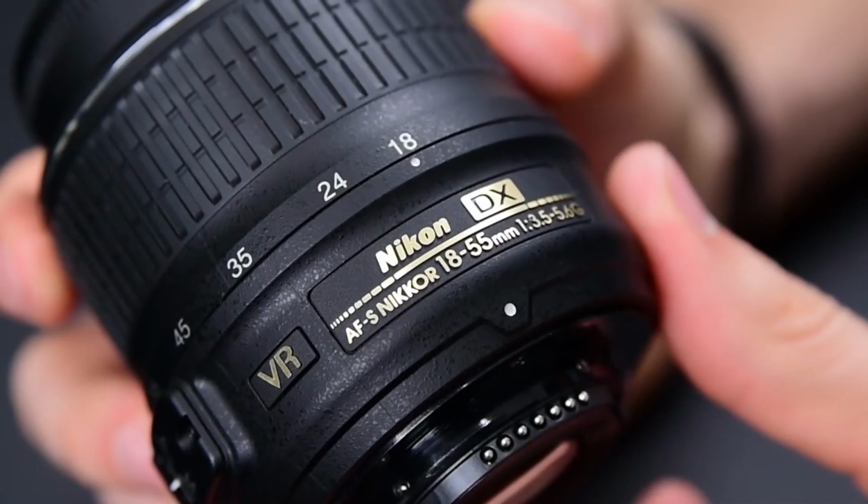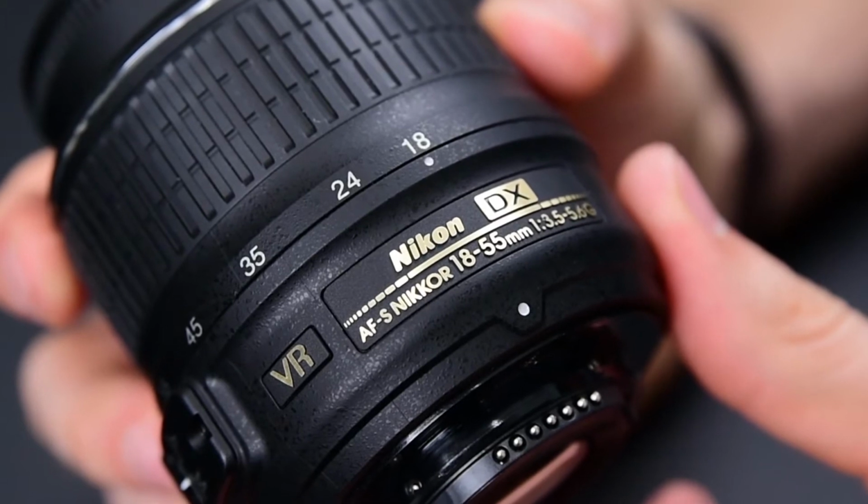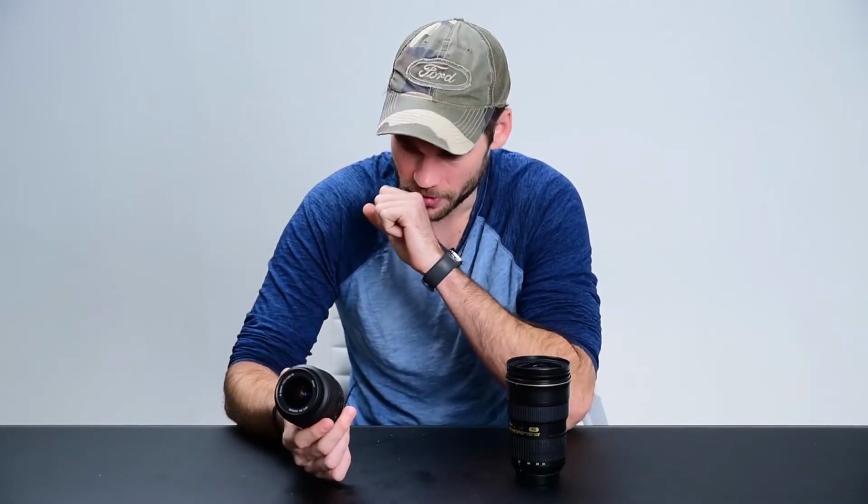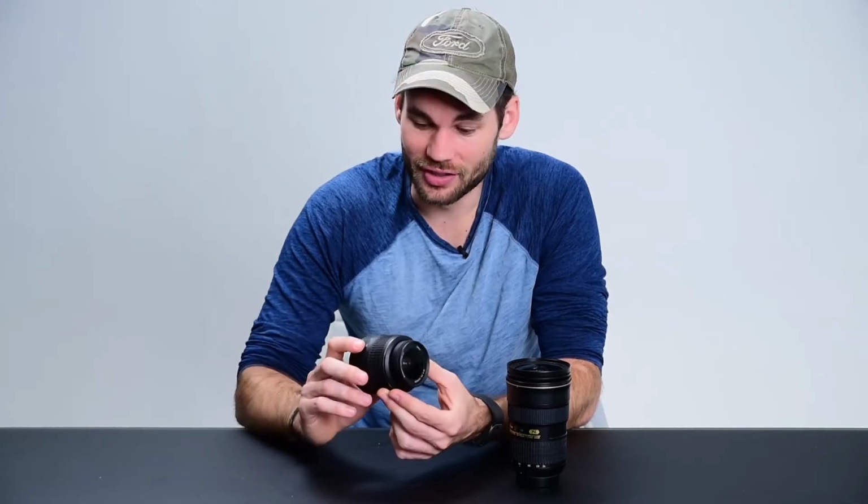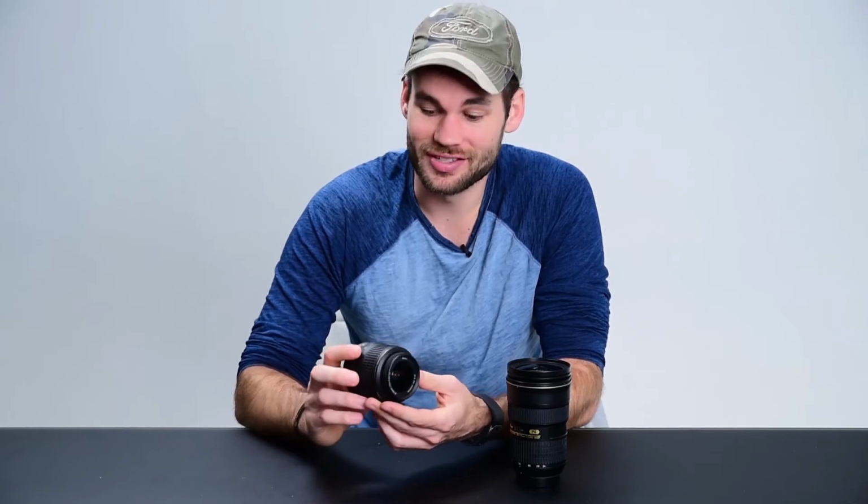First of all, this lens that came with the camera is a DX lens, and this means that it's made for a crop sensor. It's made for a sensor that is smaller than a full frame sensor. In our example before, the D5200 is a crop sensor camera. Also, the Canon camera, the Rebel that we're using, that is a crop sensor camera as well. One of the benefits to having lenses that fit on crop sensor bodies is the lens physically doesn't have to be as big.